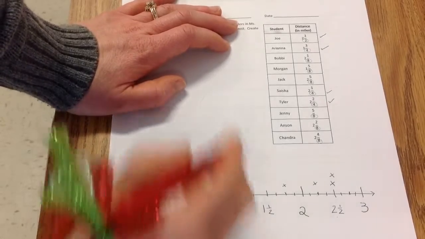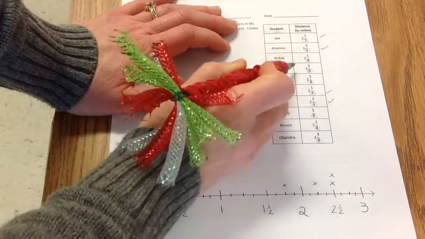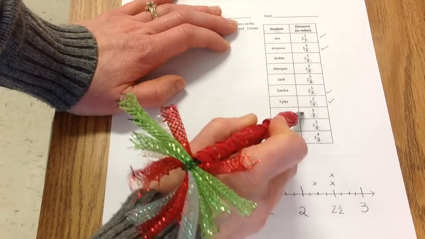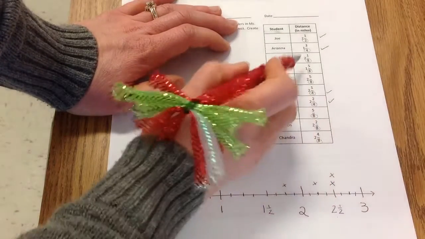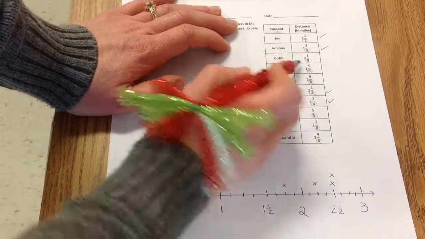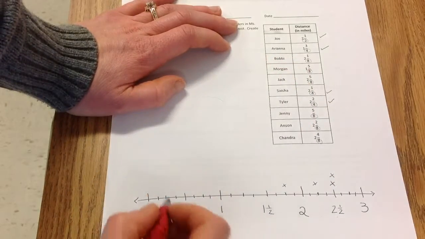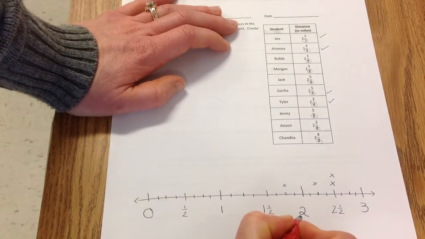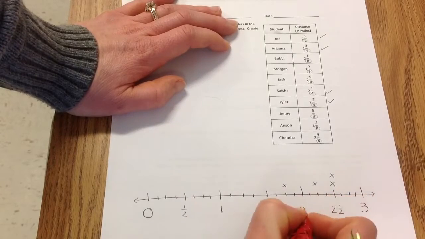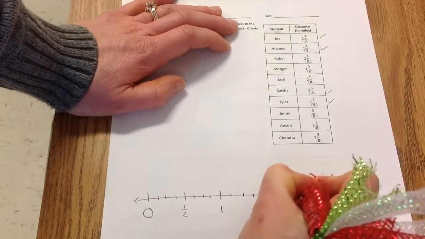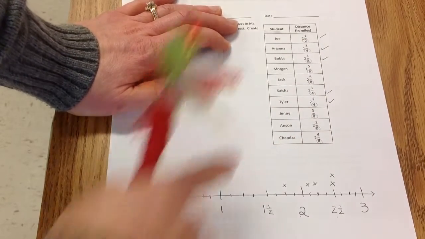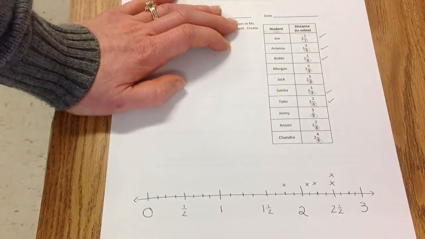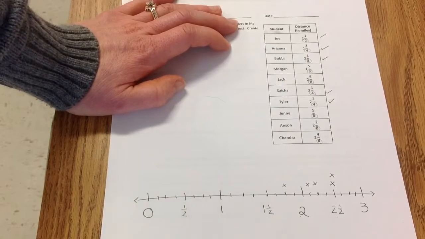All right, so now we're going to put in Bobby, Morgan, Jack, Jenny, Anson, and Chandra. I'm going to do the first one with you, and then I'm going to have you pause and do the rest on your own. So here's Bobby, 2 and 1/8. So I find my 2, and I already cut it into eighths, so I say 2 and 1/8. And I put a little X above, and I check him off. Please continue on this process till you have every single number plotted. Pause.